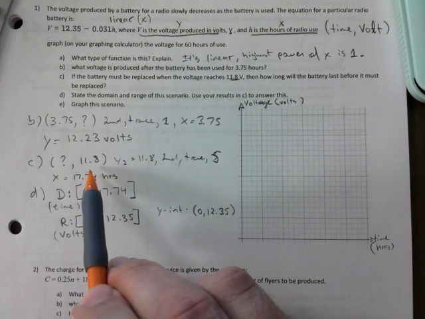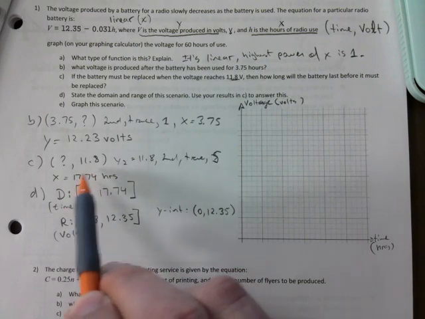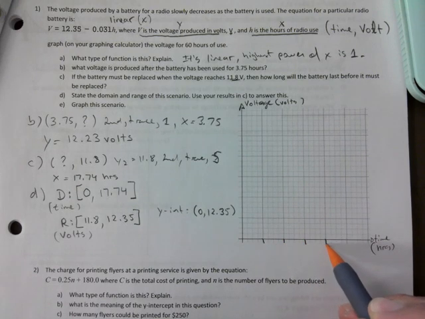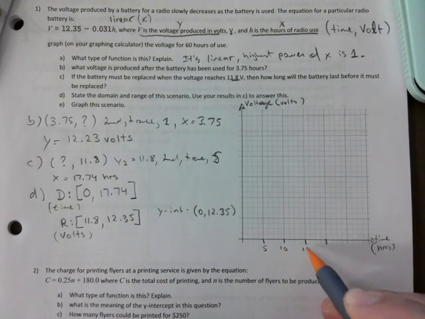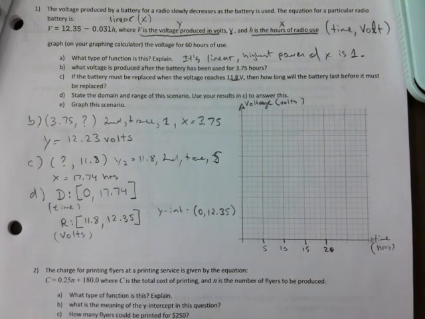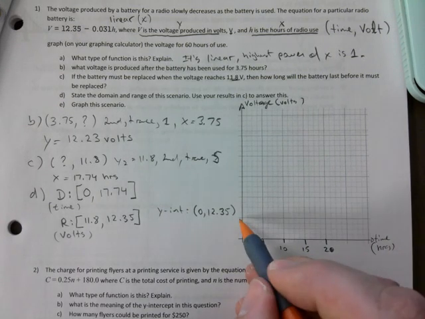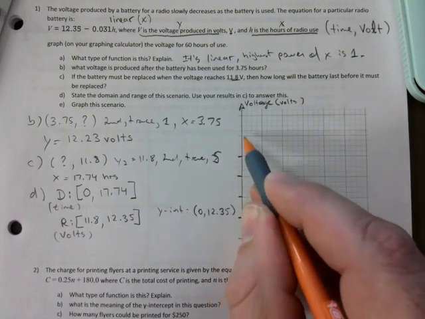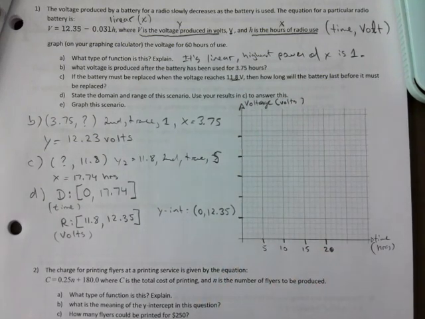My time stops at 17, so I'm going to go to 20. So 5, 10, 15, 20. So sometimes linear, I don't spend too much time on it because I think it's easy, but you still got to watch out for it. There's no necessarily easy, but it's easier, I would say.